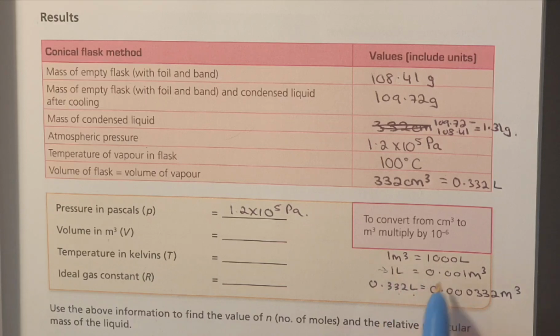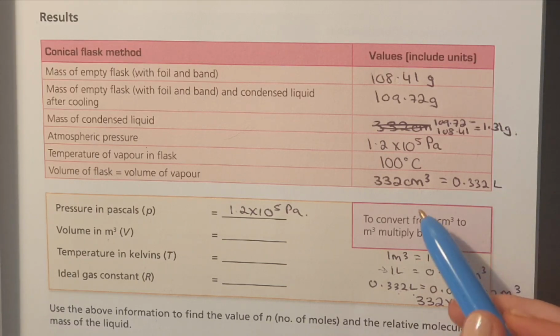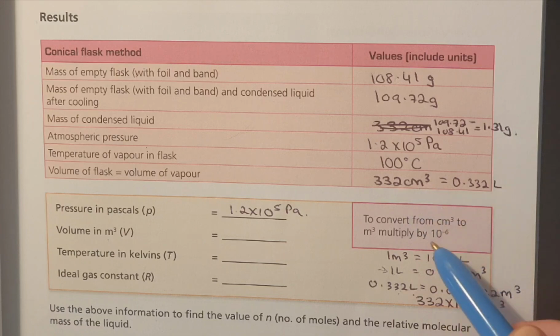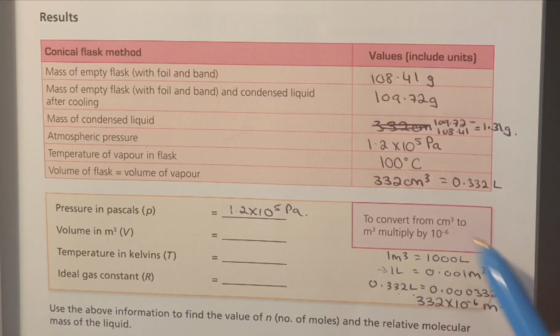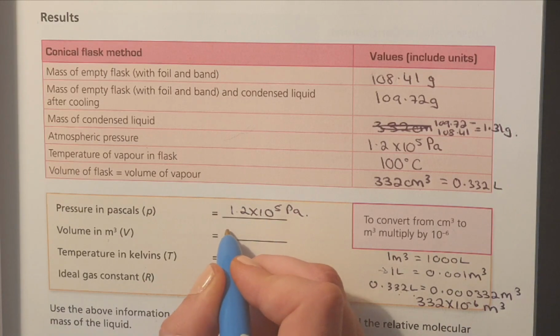Okay, multiplying both sides by the 0.332. Now, if I want to bring that back, see the decimal point? 1, 2, 3, 4, 5, 6. I'll end up with 332 by 10 to the minus 6 meters cubed, which is that rule. So to change centimeters cubed to meters cubed, you just add by 10 to the minus 6 at the end of it. Okay, so I'm going to write that in.